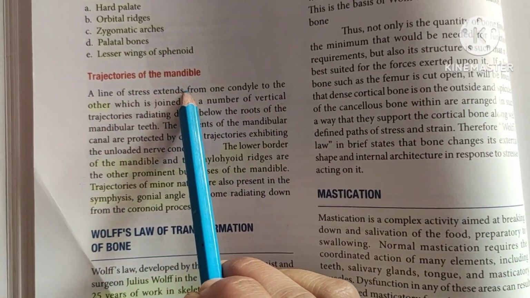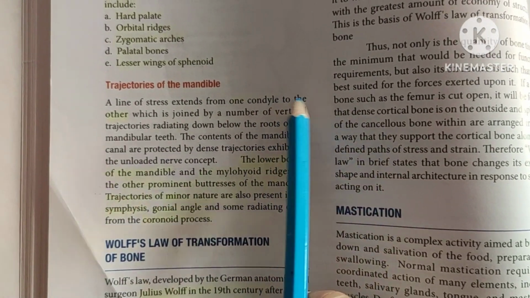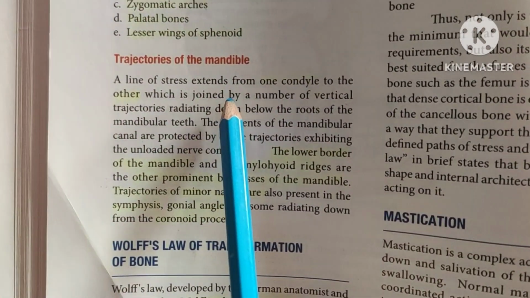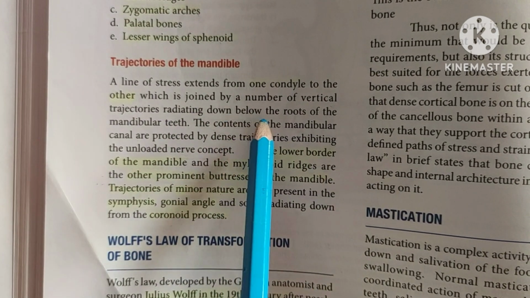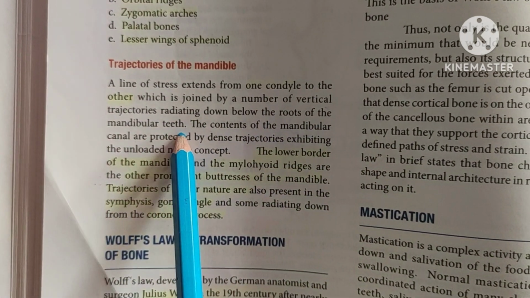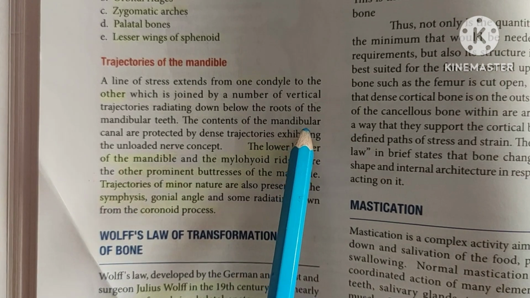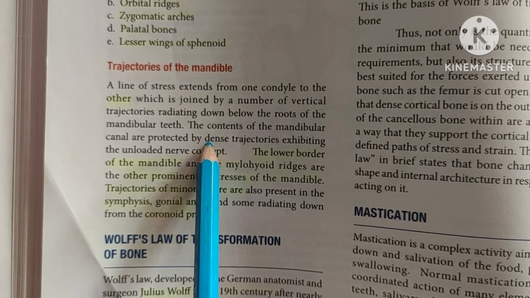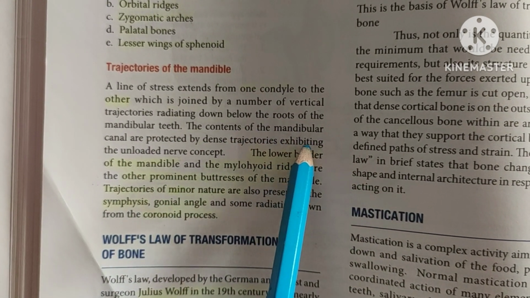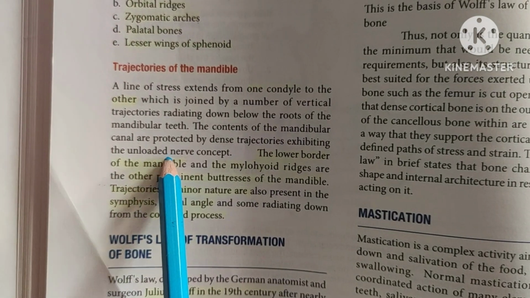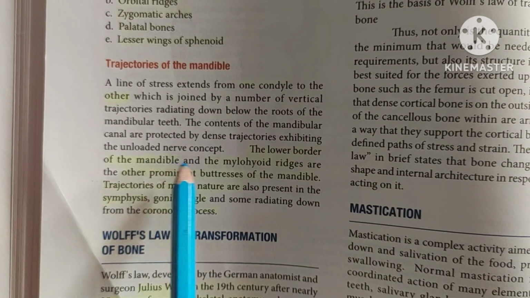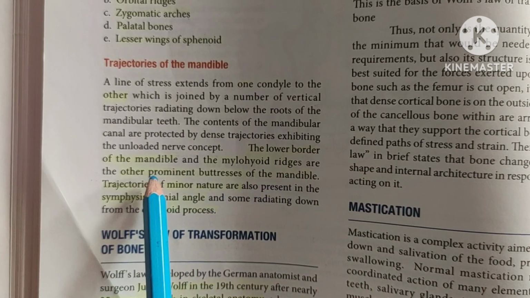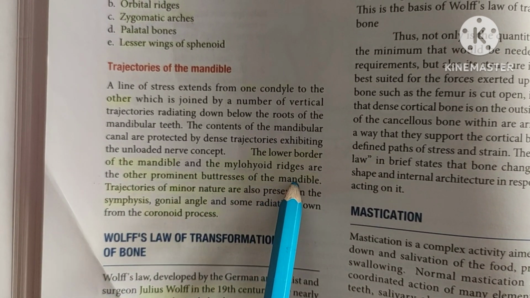The line of stress extends from one condyle to the other, which is joined by a number of vertical trajectories radiating down below the roots of the mandibular teeth. The contents of the mandibular canal are protected by dense trajectories exhibiting the unloaded nerve concept. The lower border of the mandible and the mylohyoid ridges are the other prominent buttresses of the mandible.